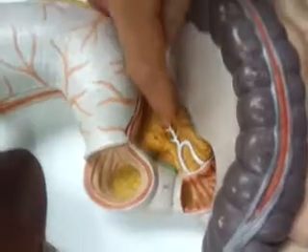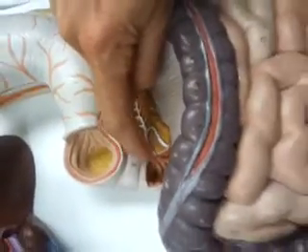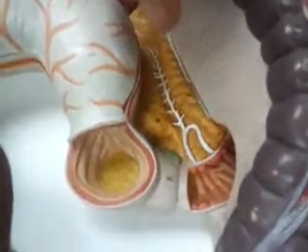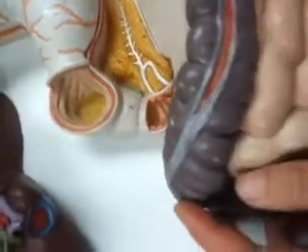common bile duct, and then it meets up with the pancreatic duct, and then it goes through what's known as the major papilla, where the hepatopancreatic sphincter dumps bile and pancreatic juice into the duodenum. I think so, but double check me, because it's interesting.